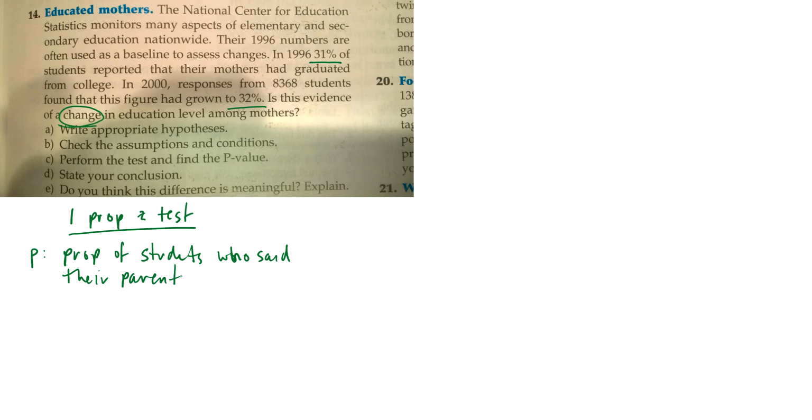Okay, so we're going to do a one proportion z-test, because we're dealing with the proportion of students who reported that their parents had graduated from college, where p is the proportion of students who said their parents graduated from college.